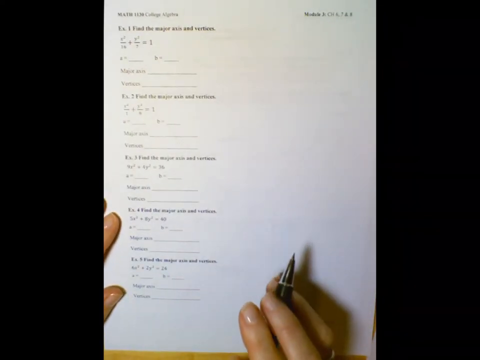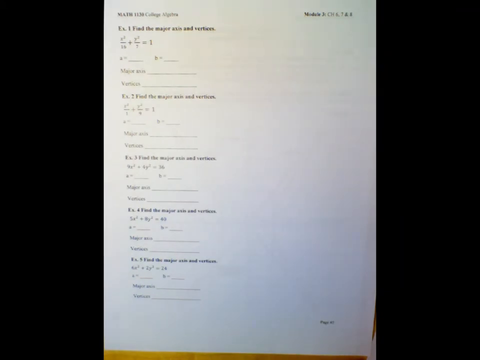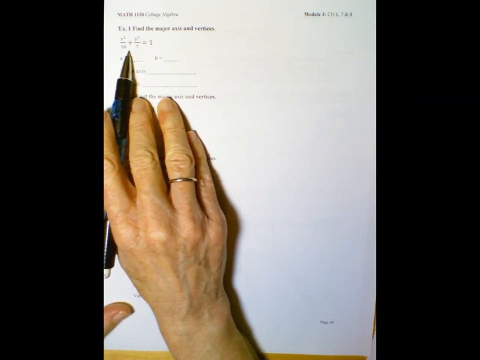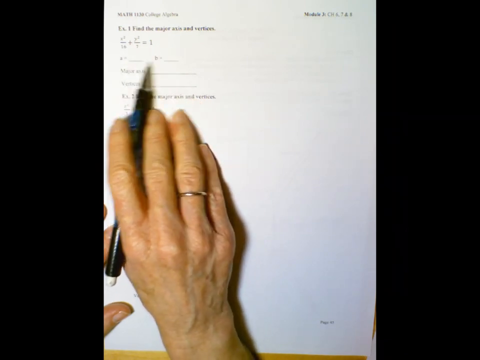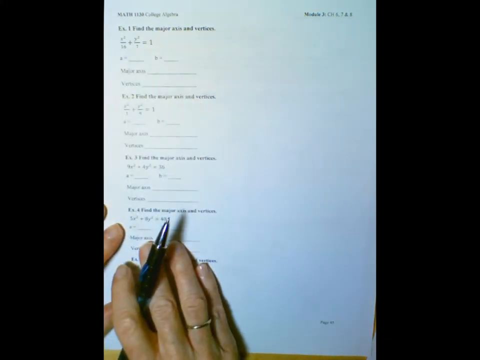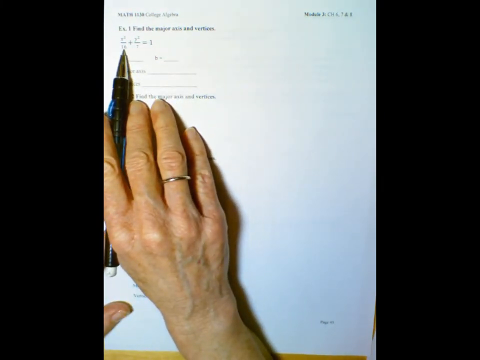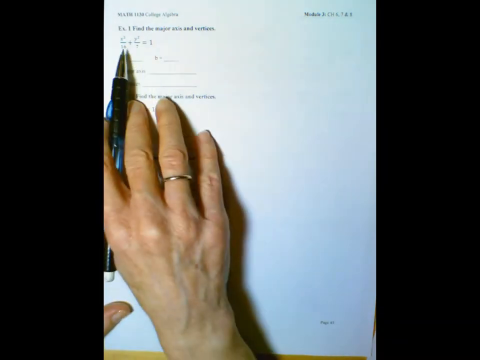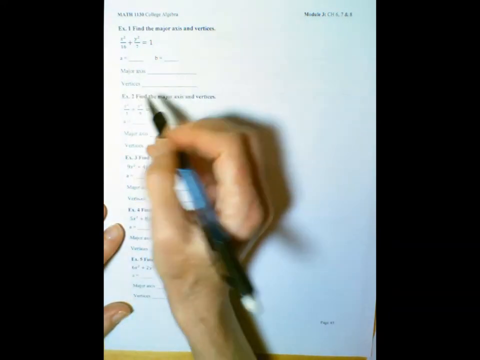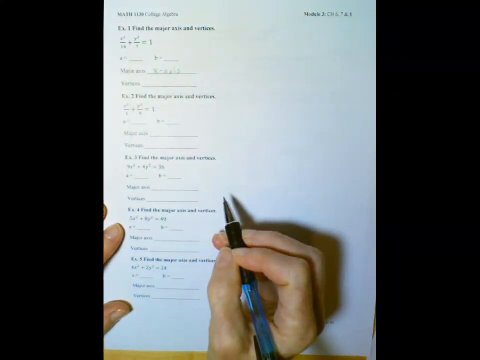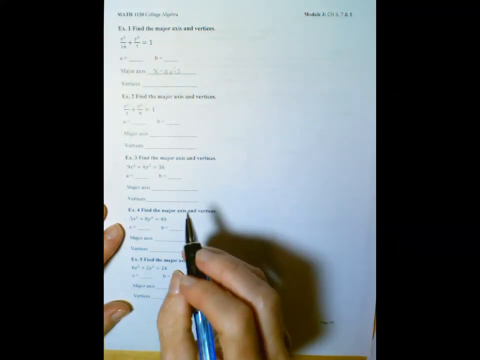Okay, we're going to work some examples now from section 7.3 on the ellipse. We're given an equation. This one happens to be in the standard form for an equation of an ellipse centered at the origin, and we're asked to define a and b, the major axis, and the vertices. Recall that the larger number is going to be under the variable for the major axis. Since 16 is bigger than 7, we know that the major axis is the x-axis, and that tells us that the vertices are at plus or minus a, 0.